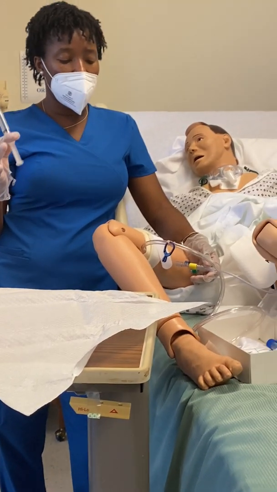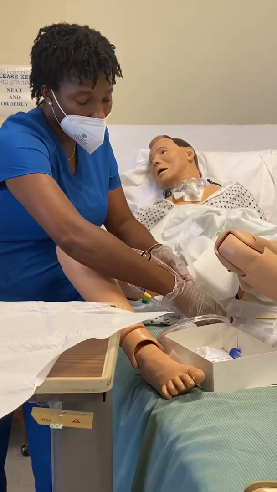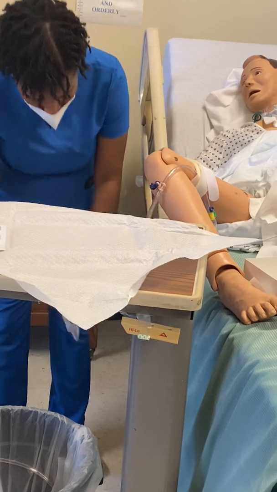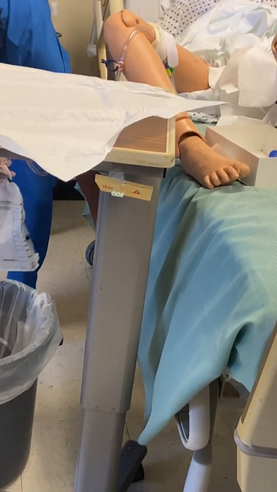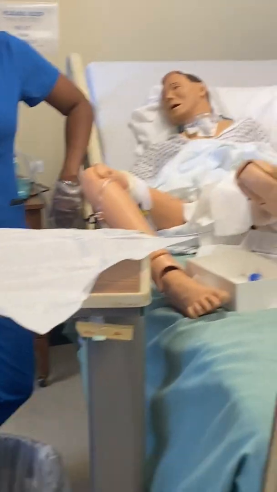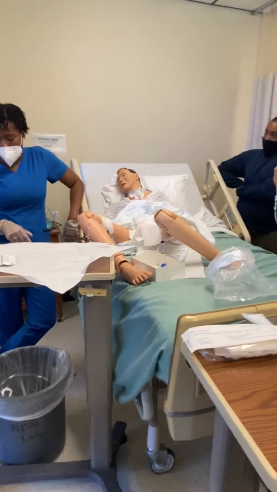Now, so now we know that catheter's in place. We're going to take our bag and we're going to hang it on a movable part of the bed, okay? And we're going to watch that urine flow down. That's what I meant when I said cloud of urine coming out, okay?